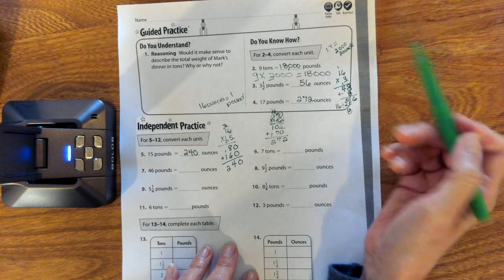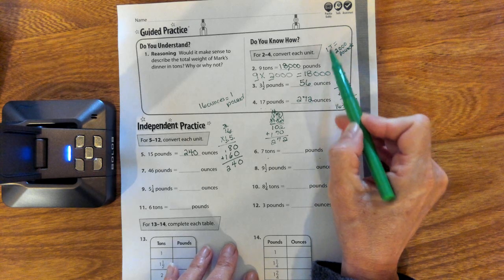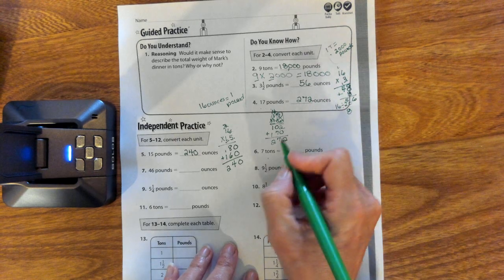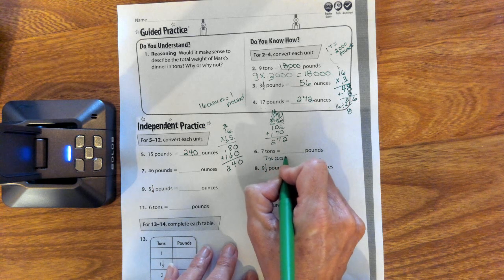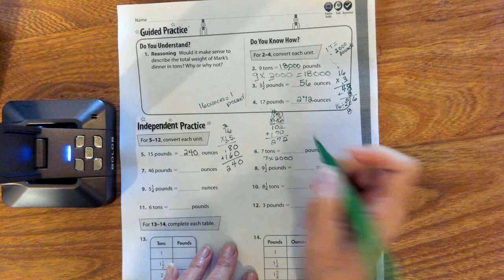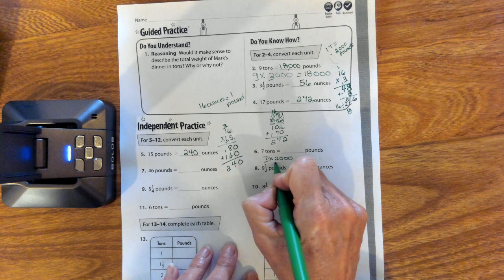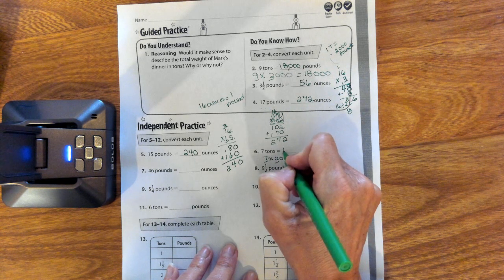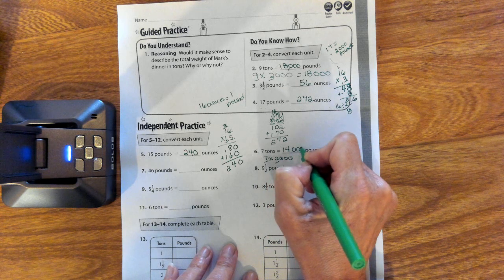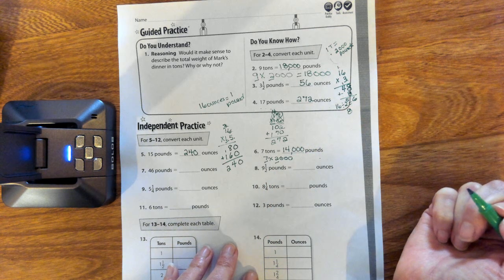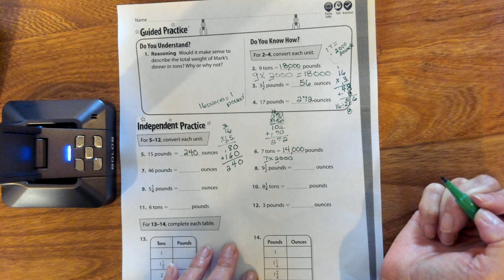Okay, let's try one where we go from tons to pounds. Again, our fact was 1 ton equals 2,000 pounds. So we're simply going to take 7 times 2,000. Think in your head of your basic fact. 7 times 2 equals 14. Put your 14, but we're multiplying by 2,000, so we have to add those additional 3 zeros. And that would be 14,000 pounds.